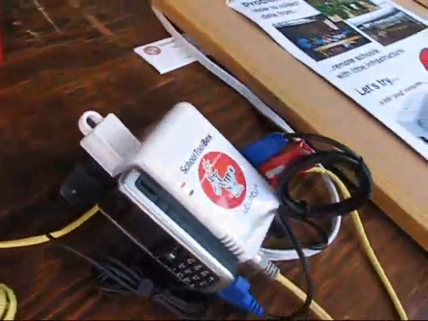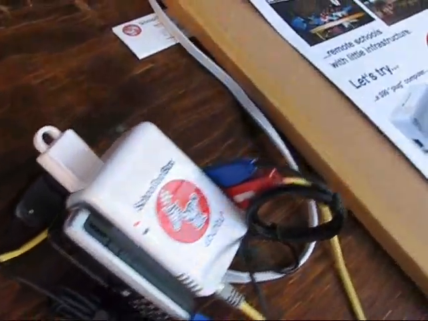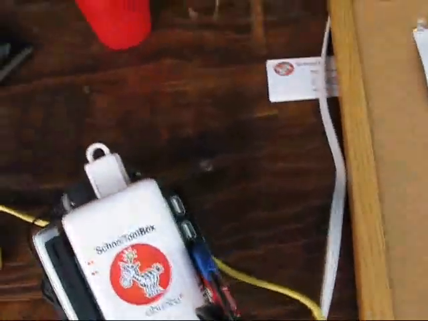SchoolTool. So SchoolTool is a project started and funded by Mark Shuttleworth to make free administrative software for schools, mainly in the developing world. And so we've been working on the software side of it, and that's come along pretty well. And we're starting to think more about hardware aspects.